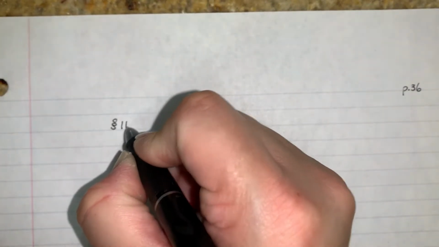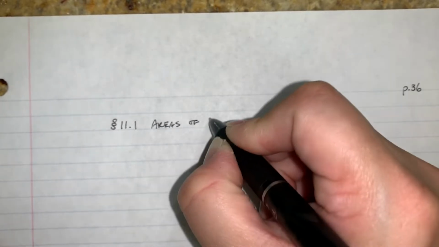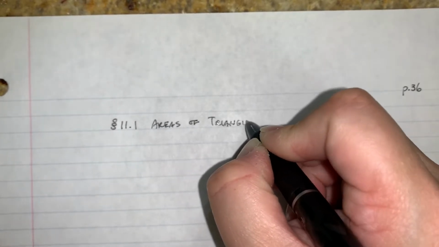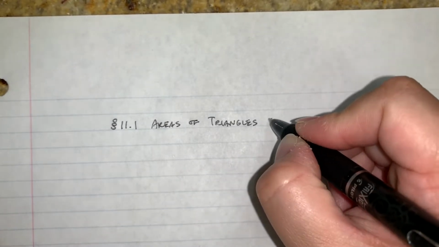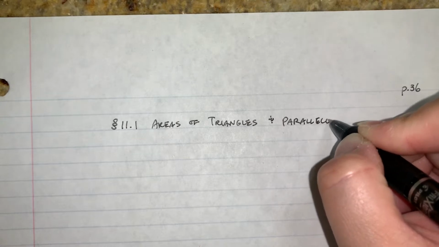Okay, for today's lesson on areas of triangles and parallelograms, make sure you take out your notebook and put this on page 36. So grab a blue geometry template that will help you with drawing the pictures for today. All right, so page 36, and our lesson is 11.1, areas of triangles and parallelograms.